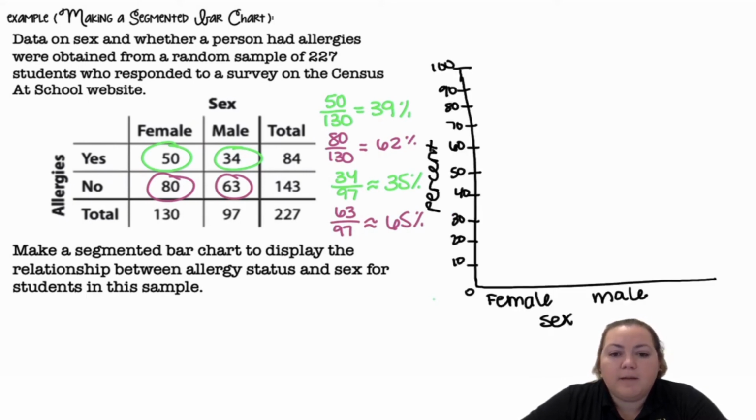So now I'm going to make my segmented bar chart. I'm going to have percent or relative frequency along the y-axis, and it's always going to go up to 100%. Every time you make a segmented bar chart, it's always out of 100%. I'm going to have my two categorical variable or my categories, male and female, on the x-axis. Whether or not they have allergies, I'm going to make a little key. If you don't have colors, you can just shade one in and then not shade the other, or put dots or stripes or something.